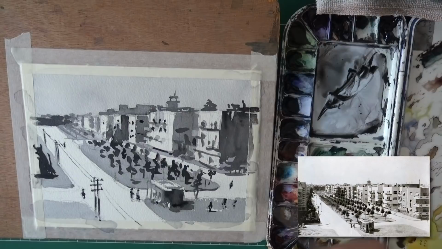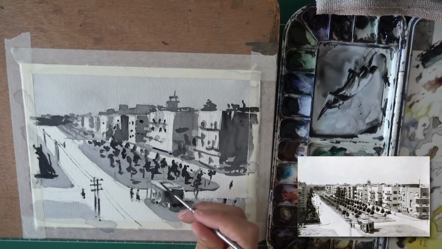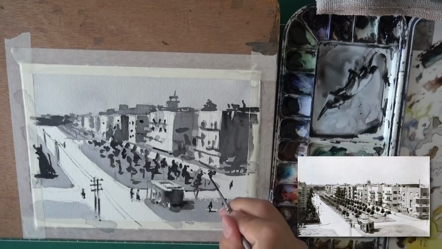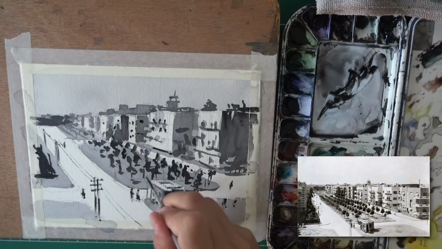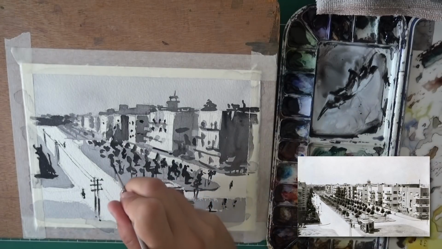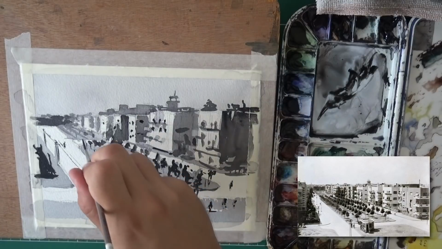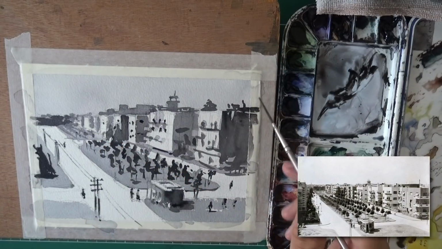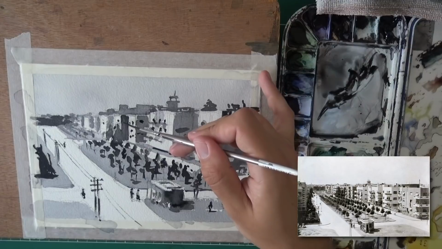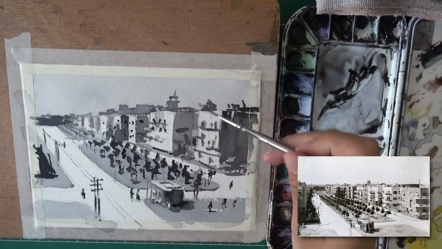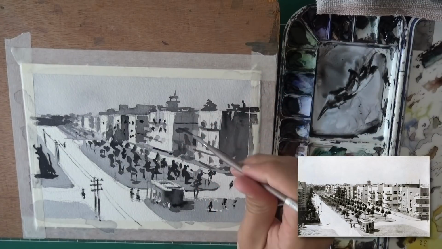Now I'm gonna add just a couple of details here. This shadow should be darker. This shadow should be darker. The tree trunks could be more well defined, so I'm going to just throw in a couple of them here and there. See what happens. Some shadows here at the sides of the buildings. Some details like that.